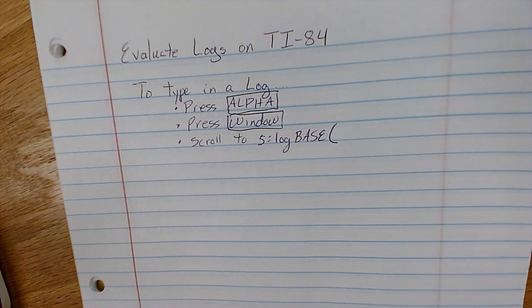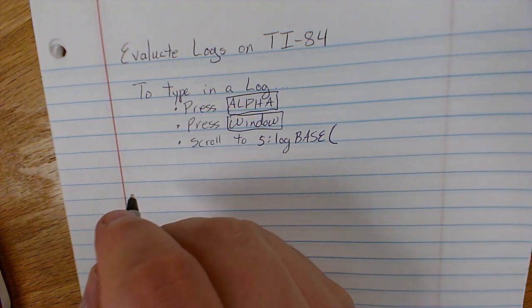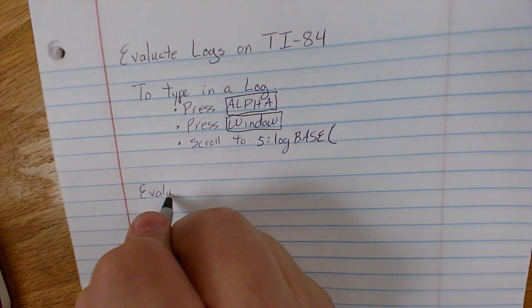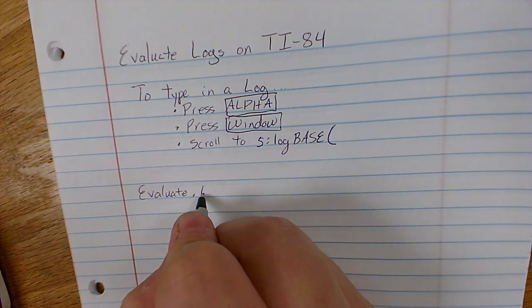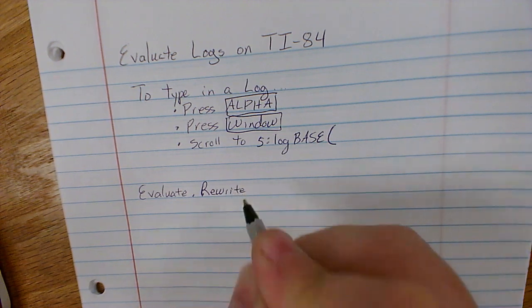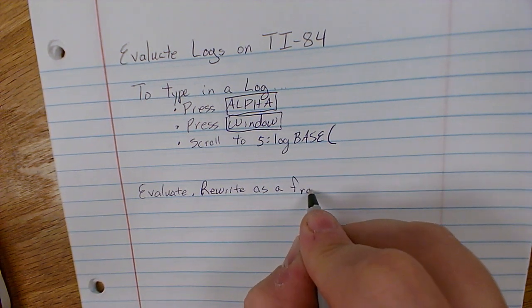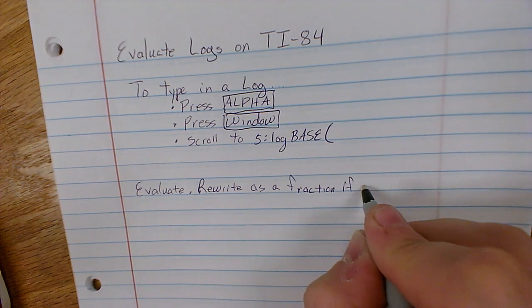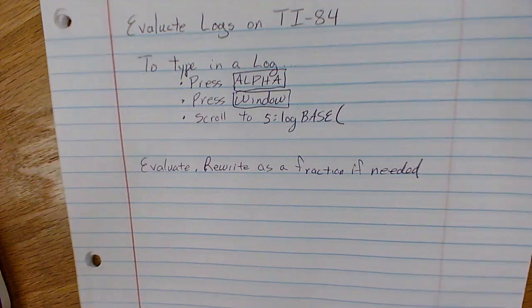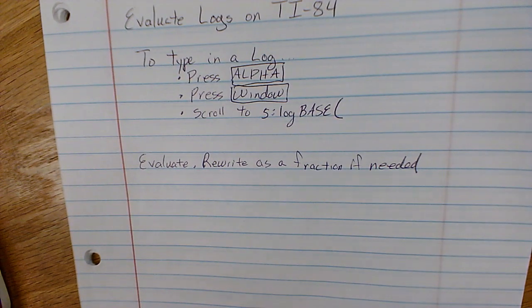So we're going to do a few examples, and I'm going to show you at random intervals how to type stuff in as a fraction. On these examples, I want you to evaluate and rewrite as a fraction if needed. So please give people time to catch up on writing this down. As I said, this is all you get unless you have a friend next to you who's really good at this. Write it down.